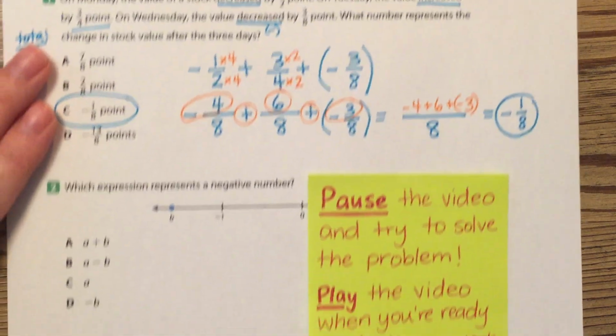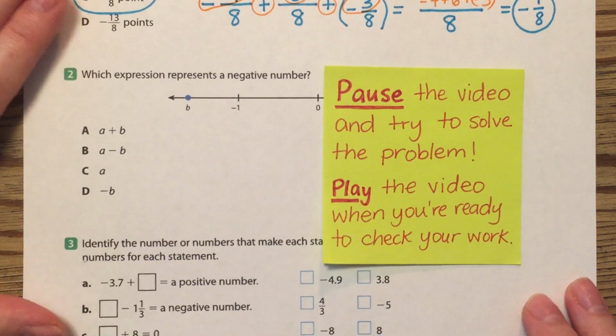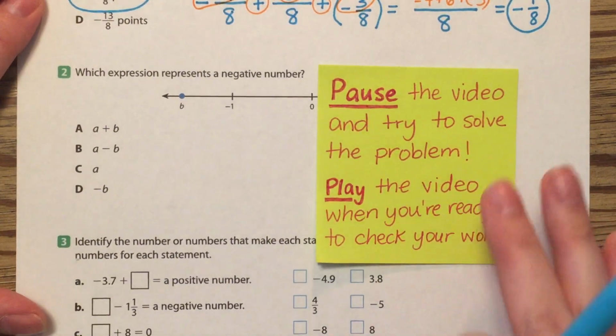So now might be a good time to pause the video and try the next problem on your own, and then play the video when you're ready to check your work.